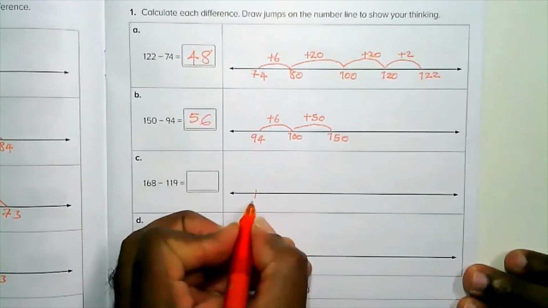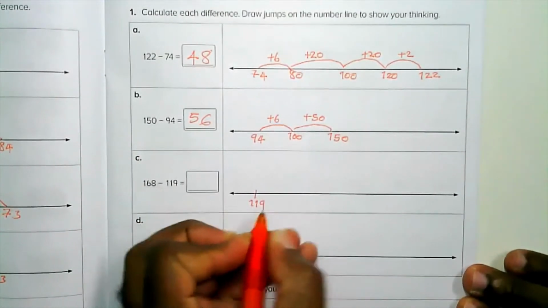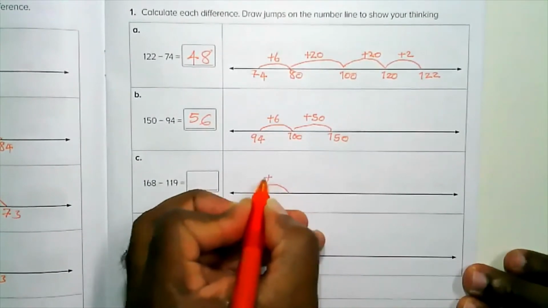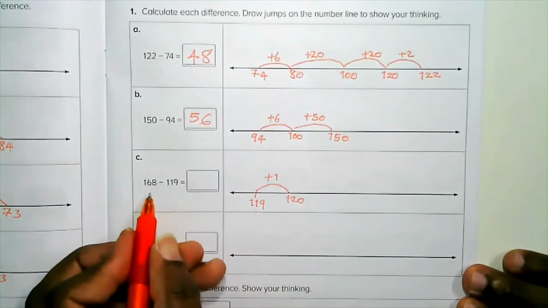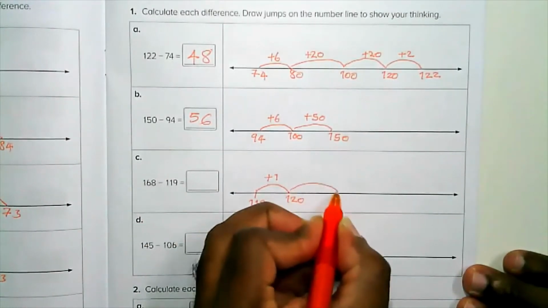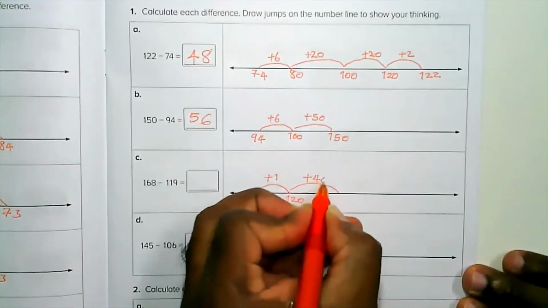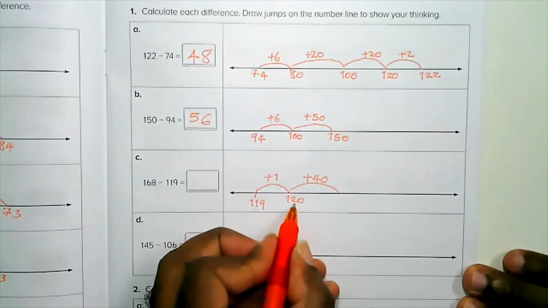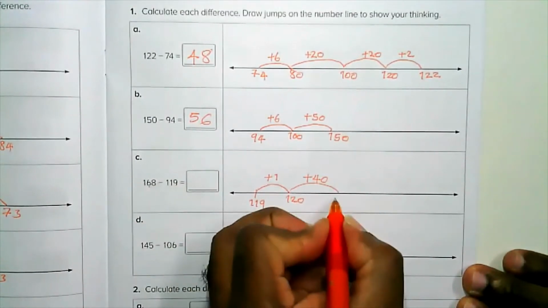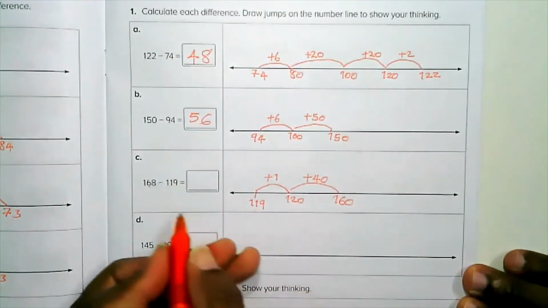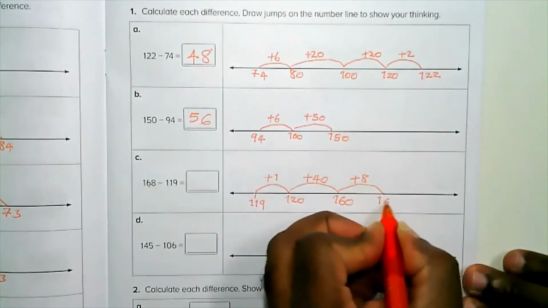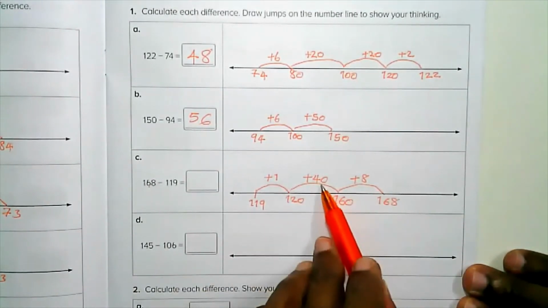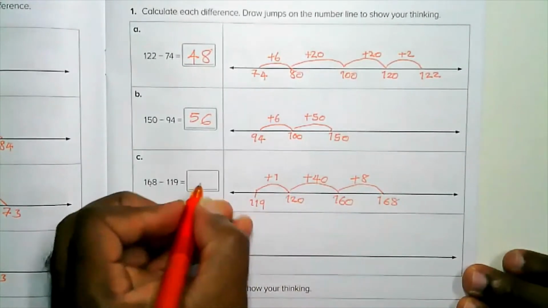Let's start with the lesser number, 119. Plus 1 will be 120. Plus 40 will give us 160. Then plus 8 will be 168. So 40 plus 8 plus 1 will be 49.